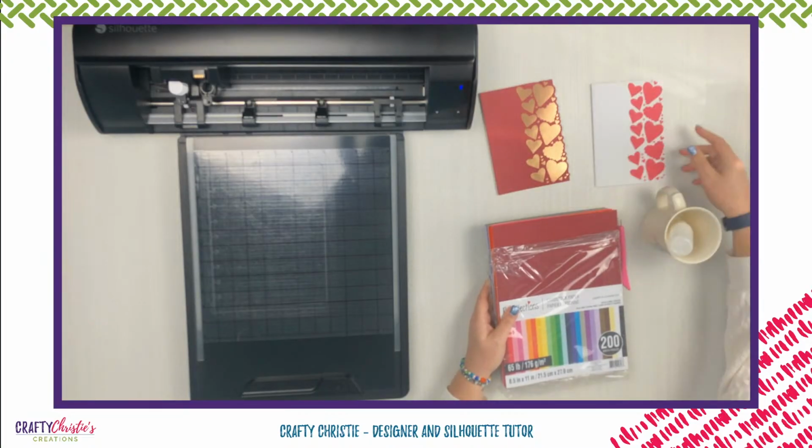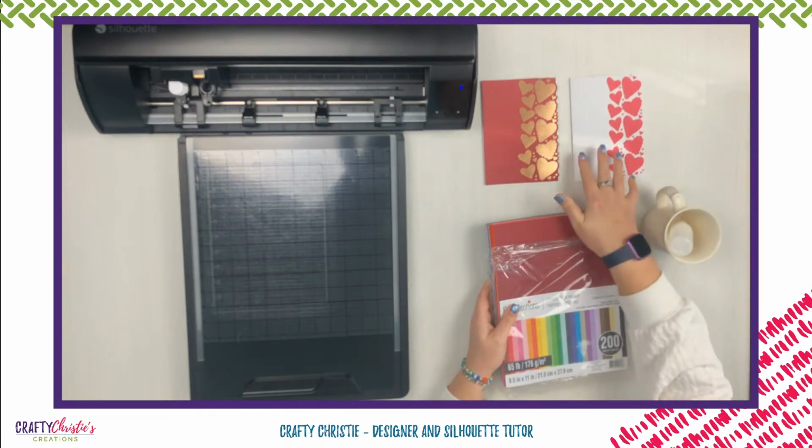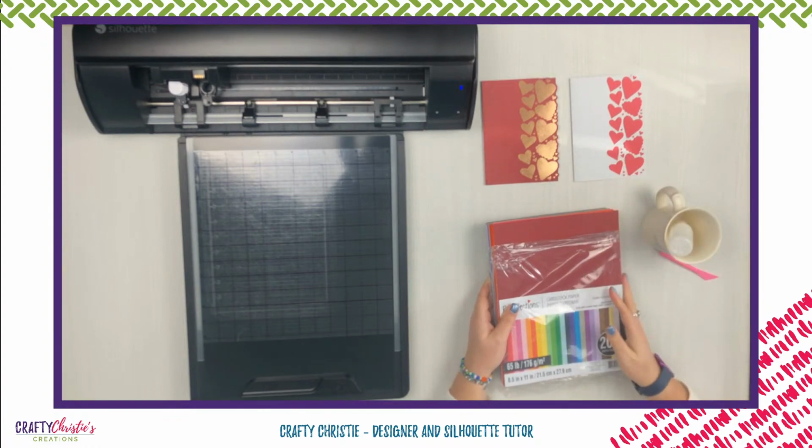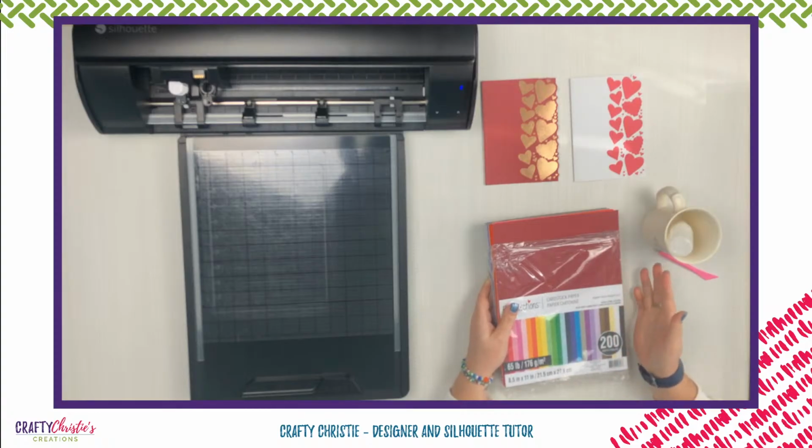I think that's kind of fun. I thought I could maybe use the PicScan mat later and add a sentiment by doing a sketch. I could do that later, or I could just leave them. It's not very often that I do that. It's really hard for me to not put something on the front, but I'm trying really hard to just leave these alone. There's enough going on.